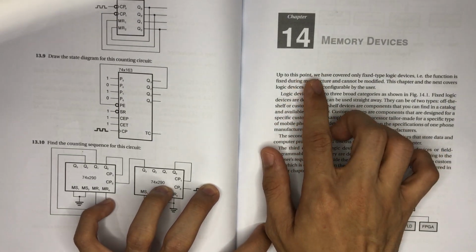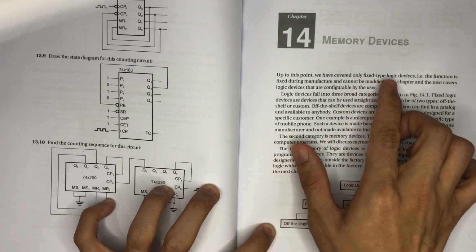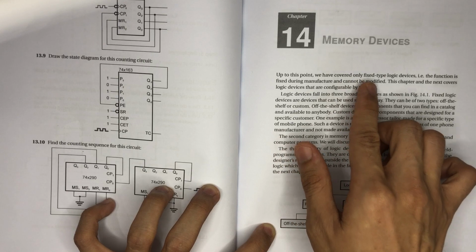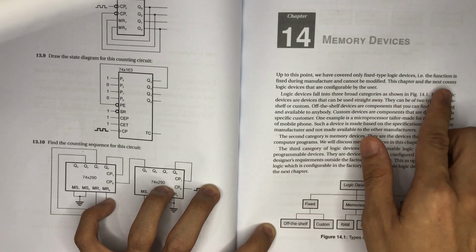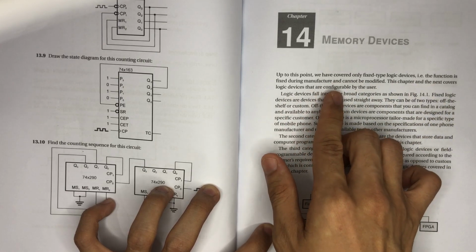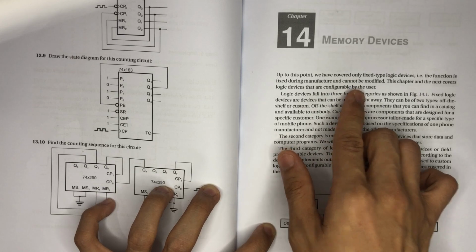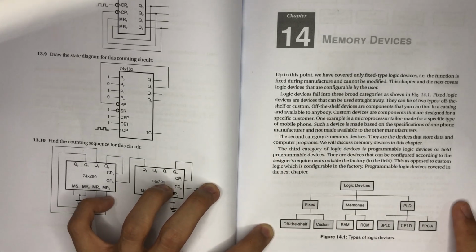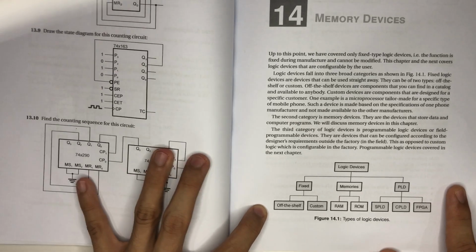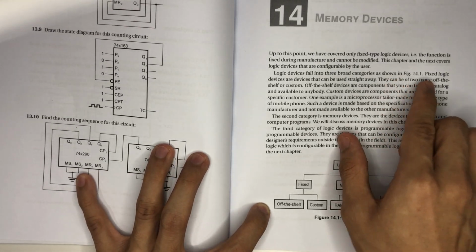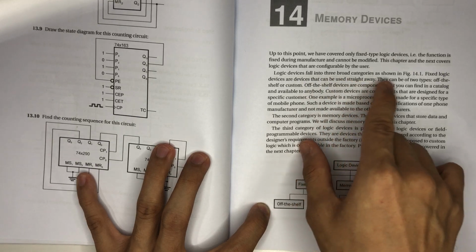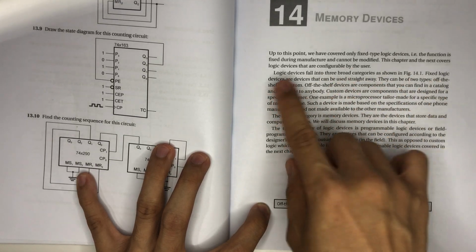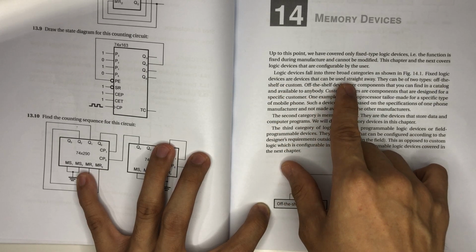Up to this point we have covered only fixed type logic device. The function is fixed during manufacture and cannot be modified. This chapter and the next cover logic device that is configurable by the user, meaning we can configure the function. Logic devices fall into three broad categories, shown in figure 14.1. We have fixed logic, which can be used straight away.